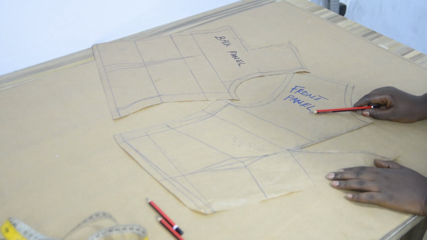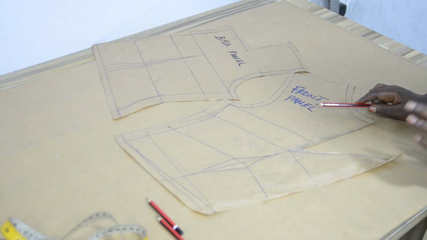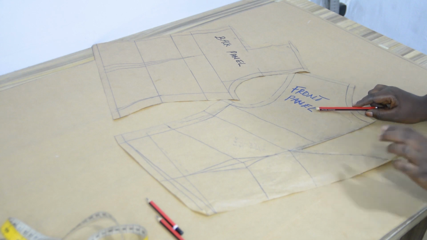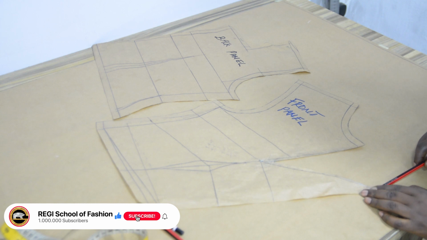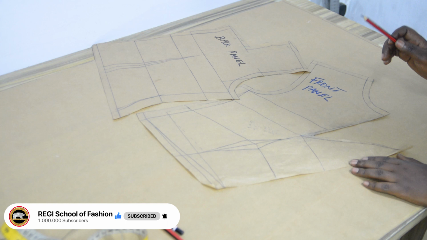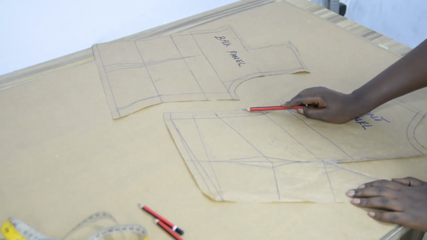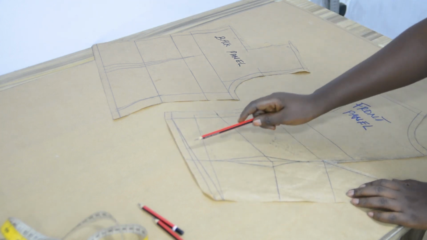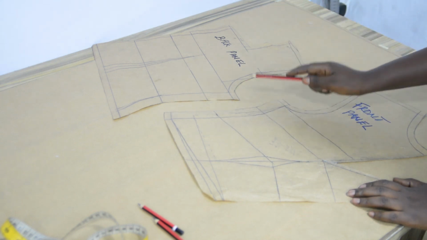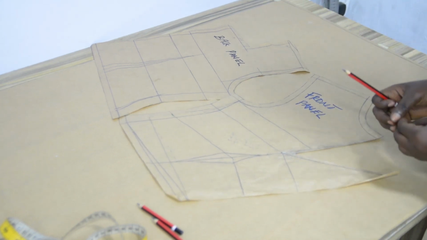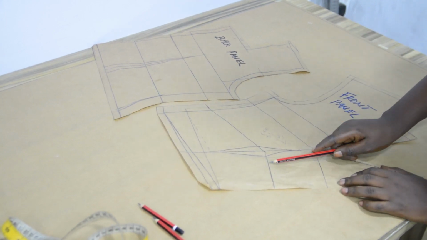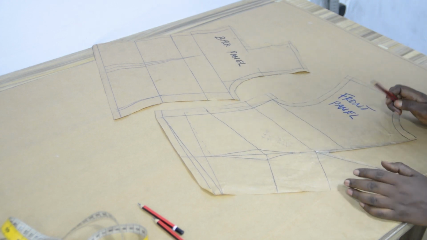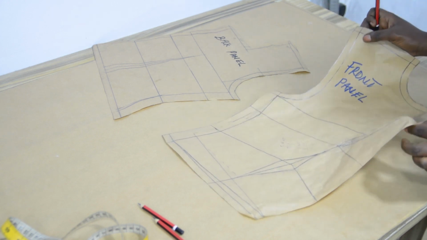On this pattern, which is the front panel, I made use of a slash and spread method of dart manipulation. As you can see, I have my darts on the center front neckline. I added a dart by the side, which is the French dart. I closed the dart I have on the waistline, I closed the dart I have on the French seam, and I opened the two darts on the center front neckline. Also, I picked a dart on the empire level. So this is the front panel of my bodice pattern.